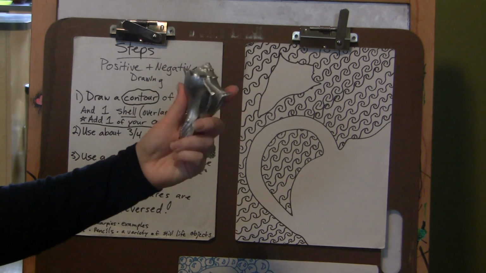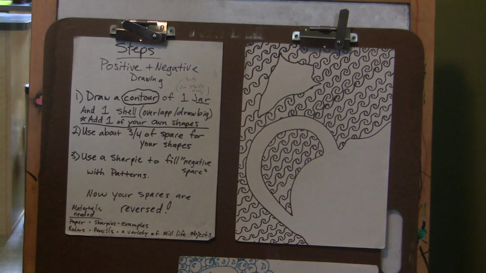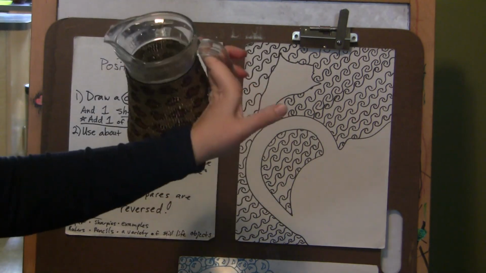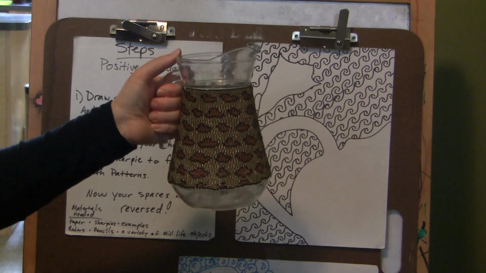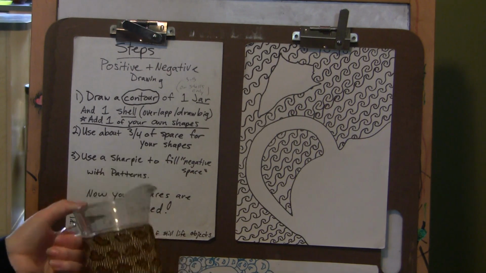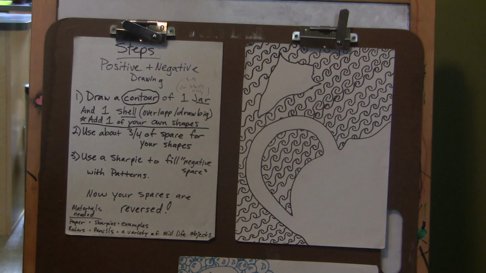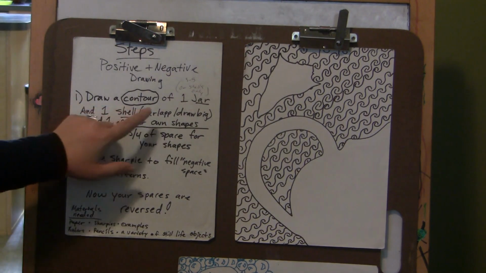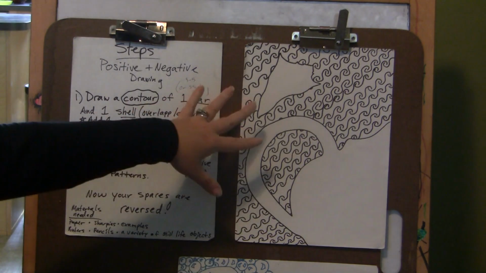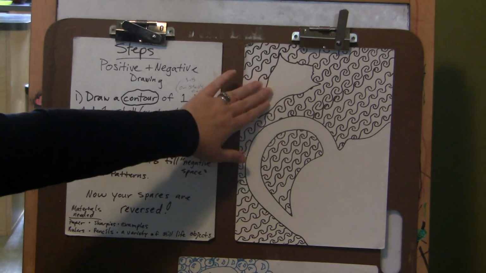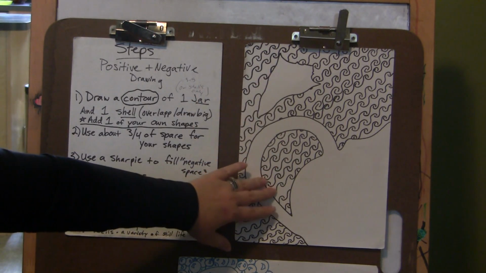So pick objects that might be interesting contour-wise. A shell is great if you have them. If you don't have a shell, look for something else. This would be a simple shape to draw, and what you're going to do is pick a couple. You could lay them out on your table, and you can draw one at a time. You're going to draw a contour of one jar and one shell, 1 to 3 shells. This project did one shell and one picture.